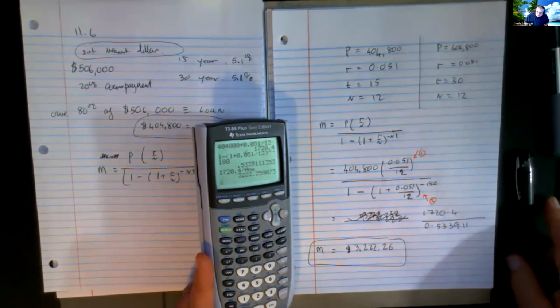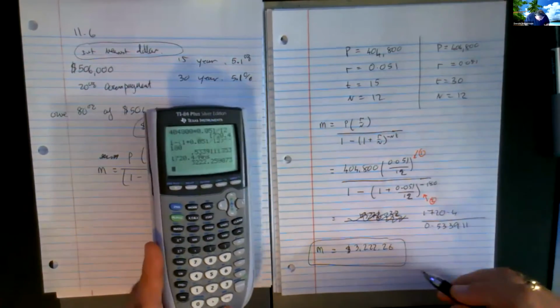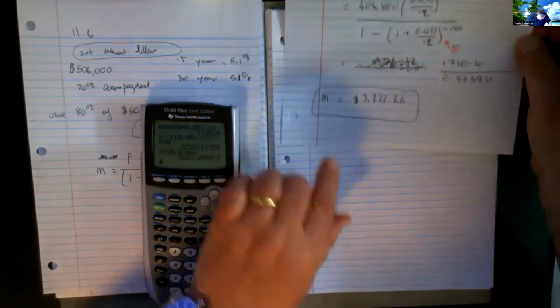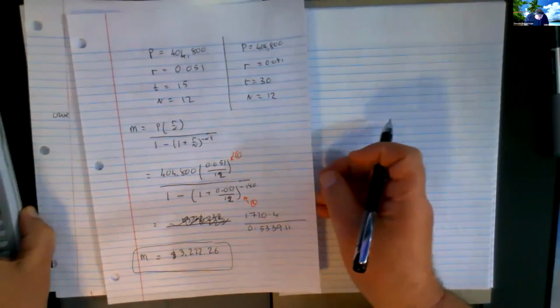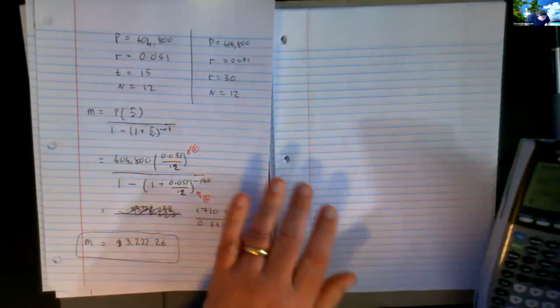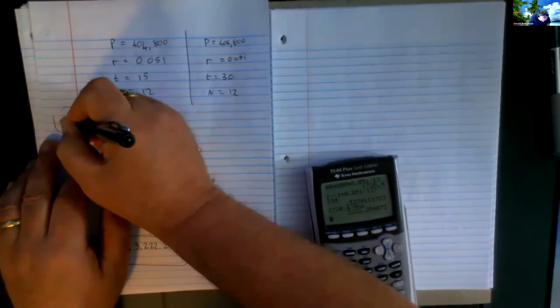Wow. Well, it is a 15-year loan, isn't it? And it is a lot of money. It's 400,000. Okay. Now, that is just the interest on the 15-year loan. Great. So let's see if I can do the 30-year loan. I'll put a big 15 to remind me.